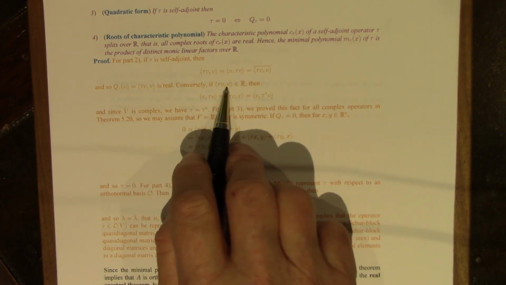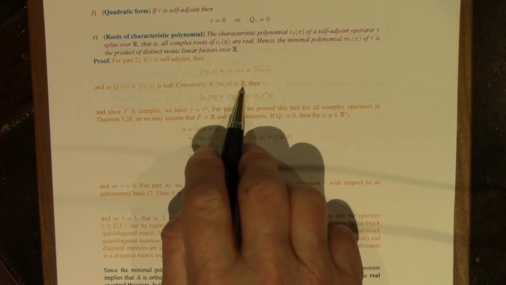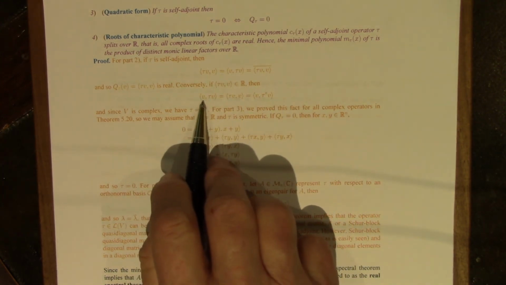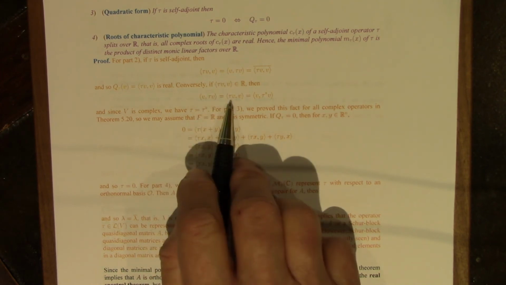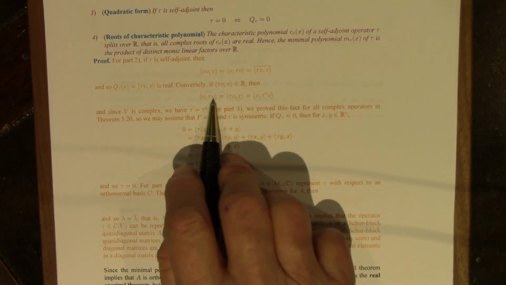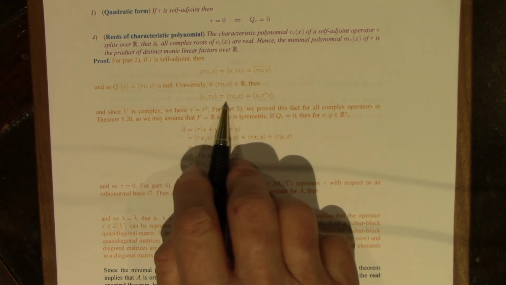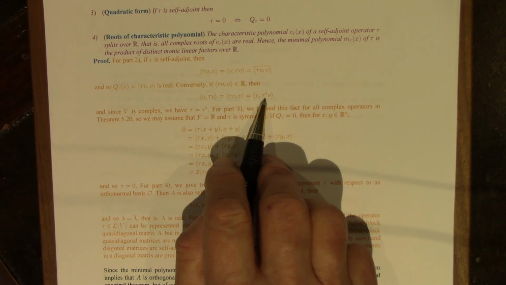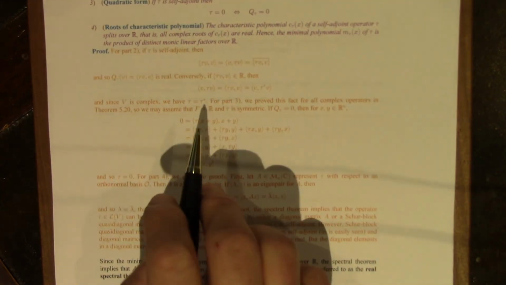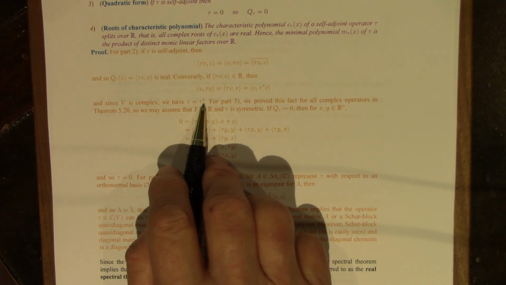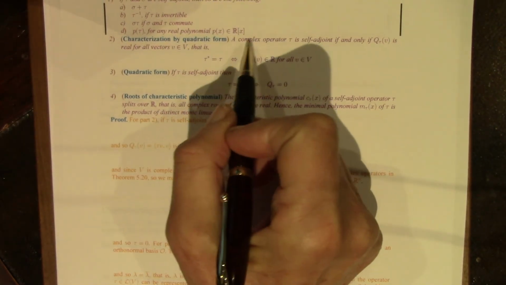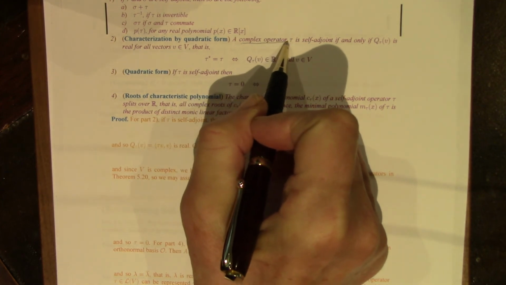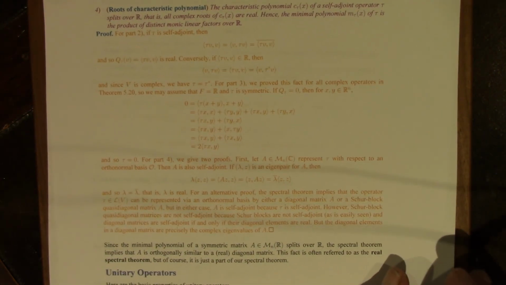Conversely, if the quadratic form is real, if tau v, v is real for all v, then v inner product tau v is equal to, if we switch these two, we take complex conjugates, but this is real, so it does nothing. And now we can move tau to the other side. It becomes tau star. And because v is a complex operator, tau equals tau star. Okay, so it's important that this is a complex operator. That's required for the proof.